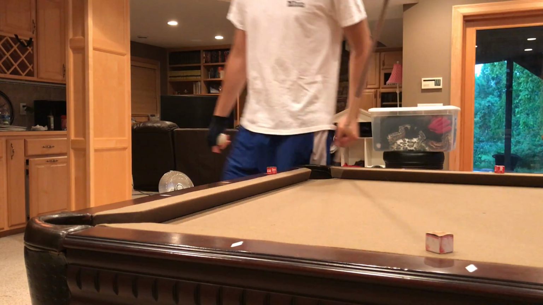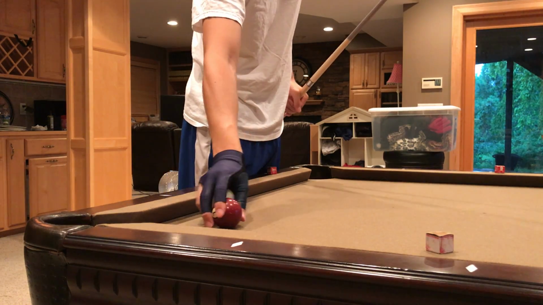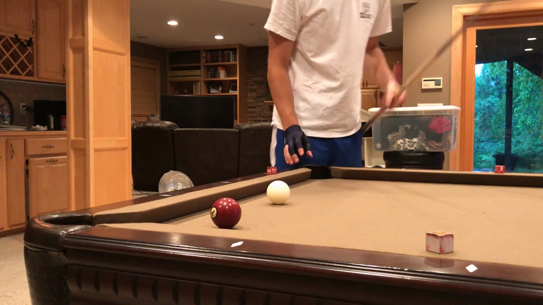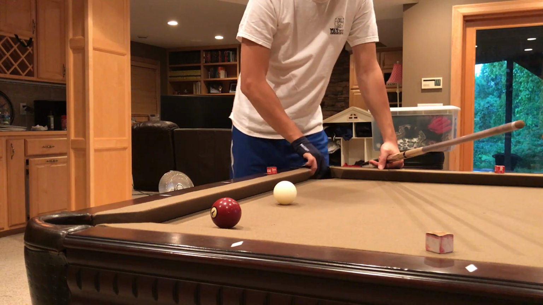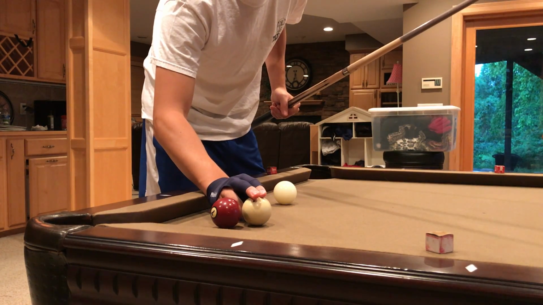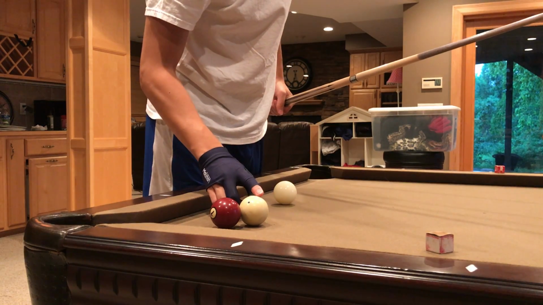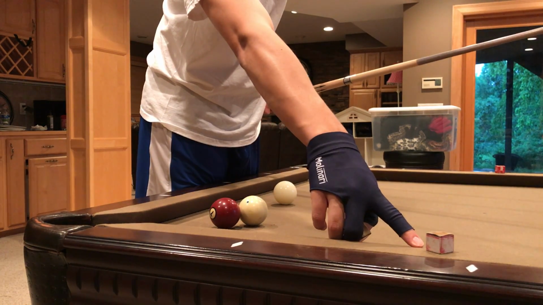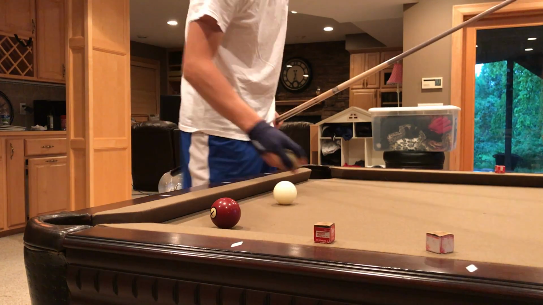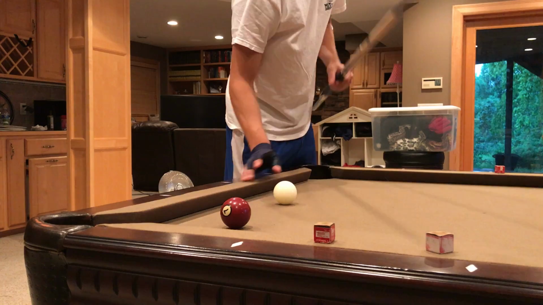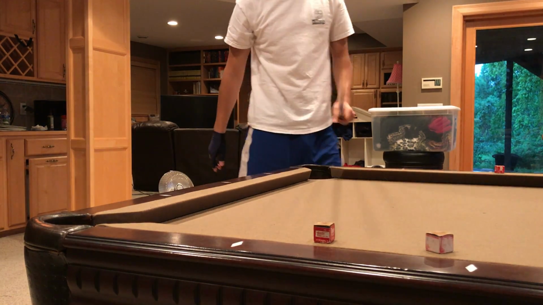Okay? Now, if we did that same shot with topspin, what you're going to realize is that the topspin is now going to take the tangent line and shift it closer to us. So if the tangent line on this ball is here, right, topspin is going to shift it closer, so maybe around there, depending on how much topspin I use. If I do topspin, see, it hit closer.